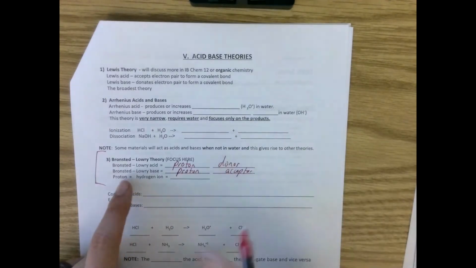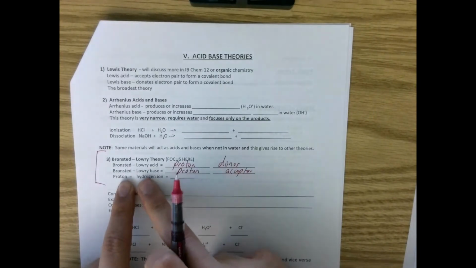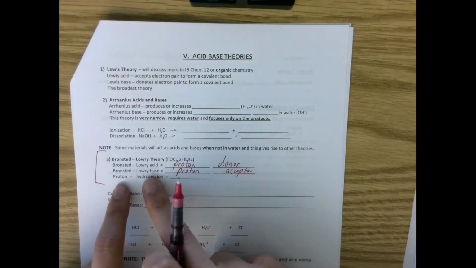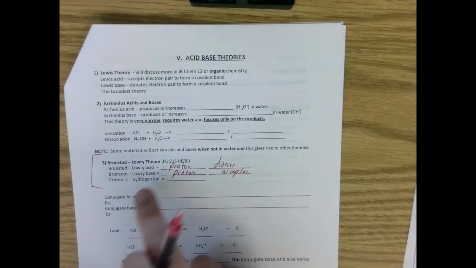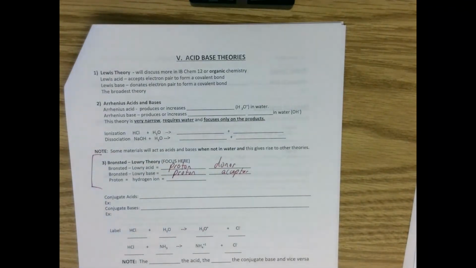So what is used interchangeably with the word proton? Hydrogen ion. Okay. So hydrogen ion and a proton are the exact same thing. Those two words describe the exact same particle in the molecule.